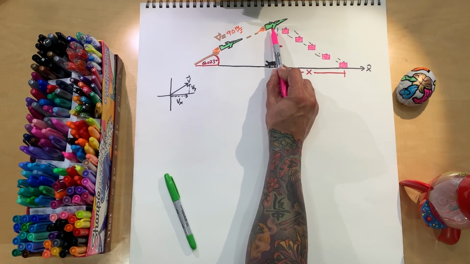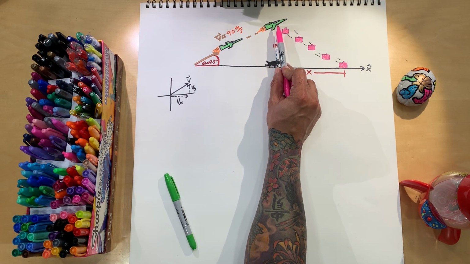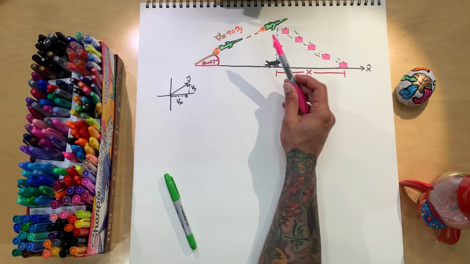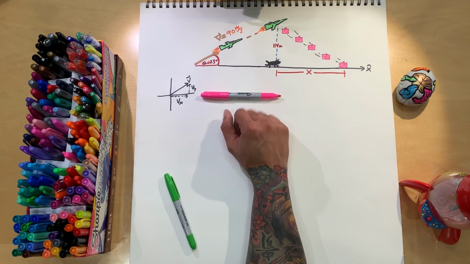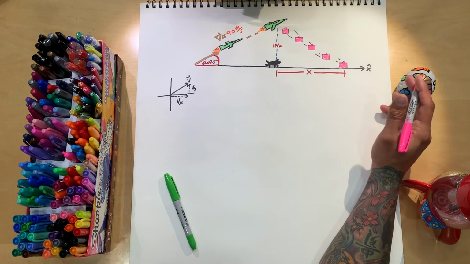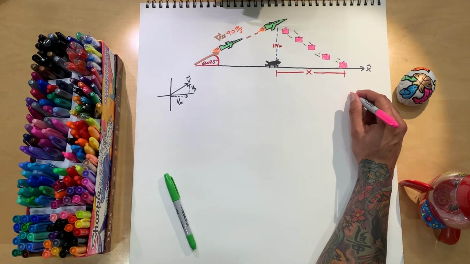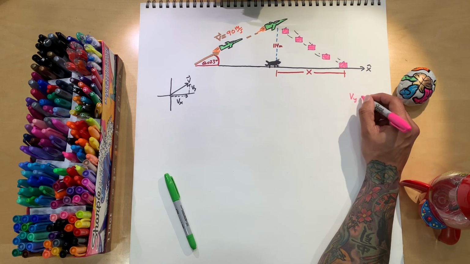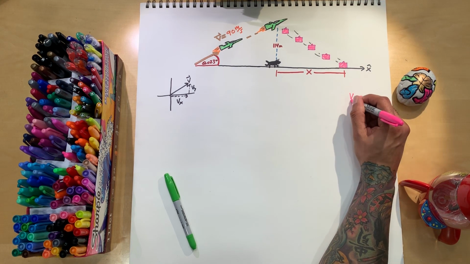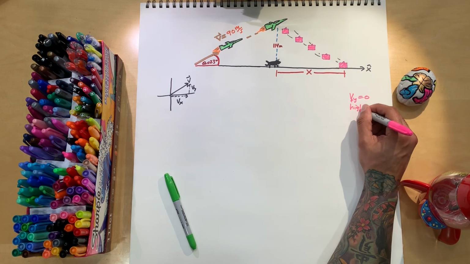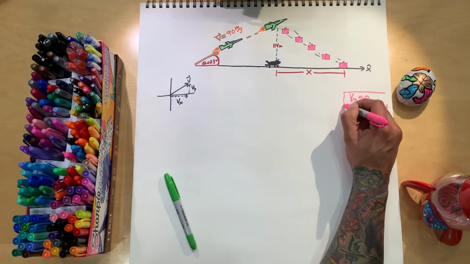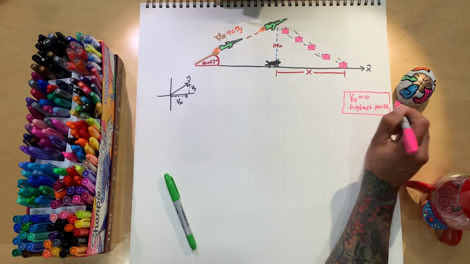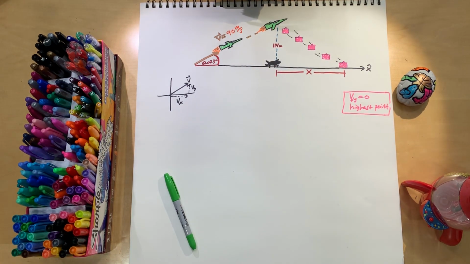If we're all the way up here, keep in mind that when you get to the highest point, when you hit maximum height, the velocity in the y is equal to 0. So I'm just going to put that over here. Velocity in the y is equal to 0 at the highest point. So probably don't need that now for this video, but I would have thought about it because of the scenario. So now let's do what we actually need.